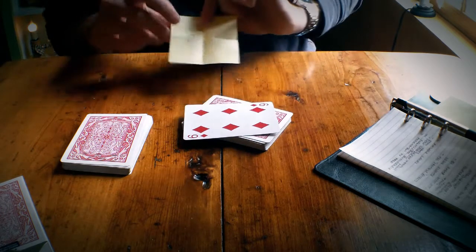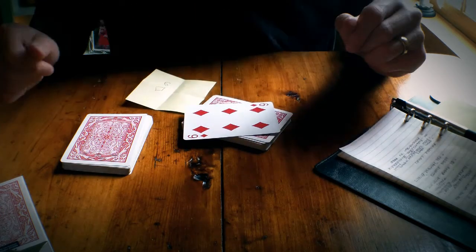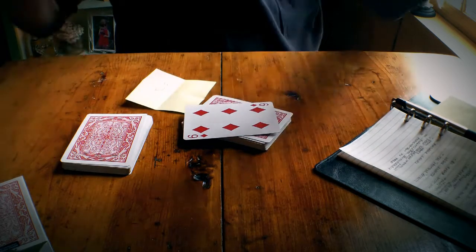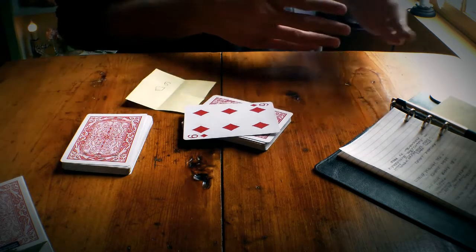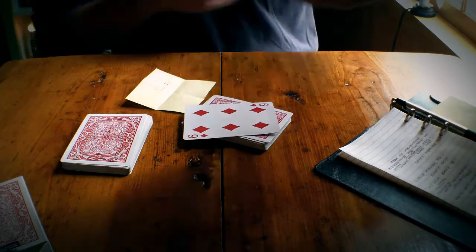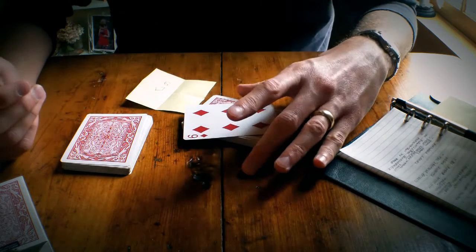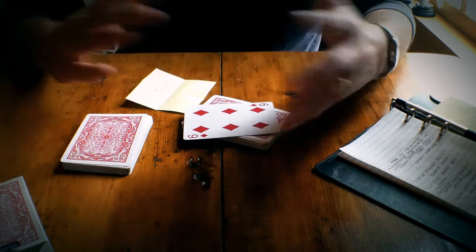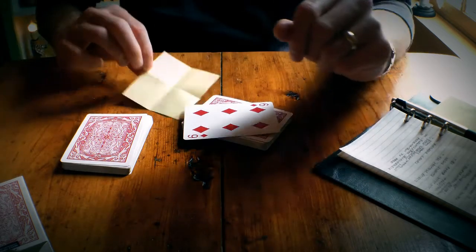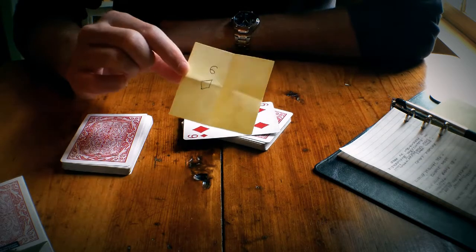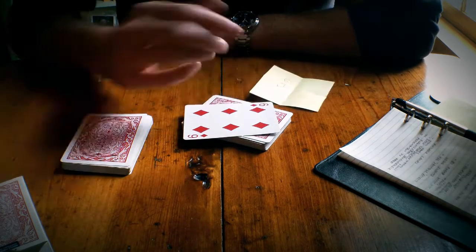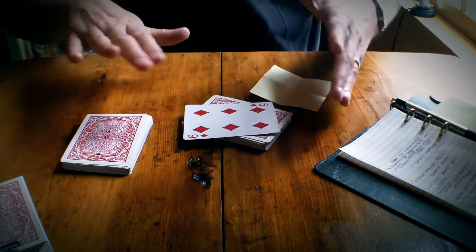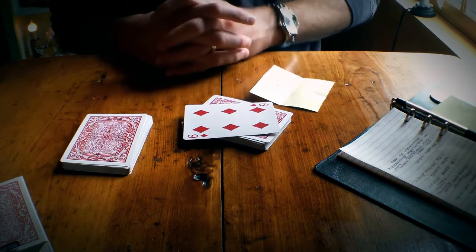Okay, so very quickly, the reason why I'm showing you this trick is because it is a demonstration that you can have the exact same method for two very different effects. So the effect that we did before, where we cut to the ace of spades, is essentially a different effect than this one. This is a different effect because we made a prediction and we wrote it on paper. Now the other one was a prediction, but it was presented in a very different way, even though all of the mechanics of what was going on worked out the same way.